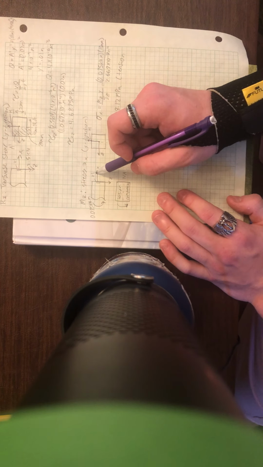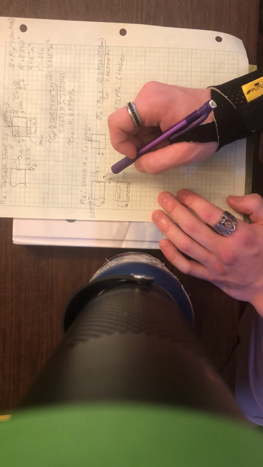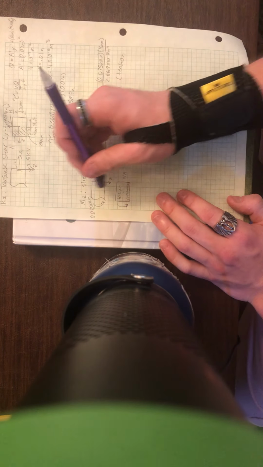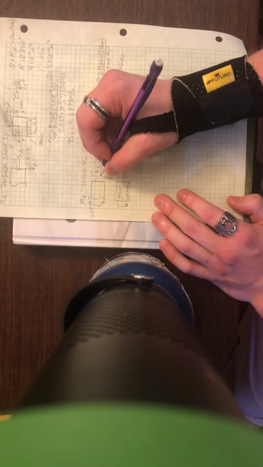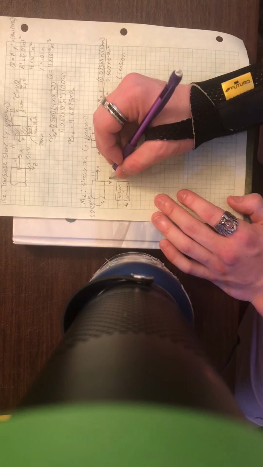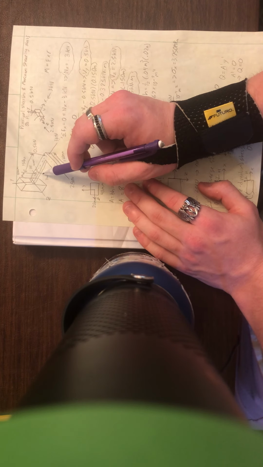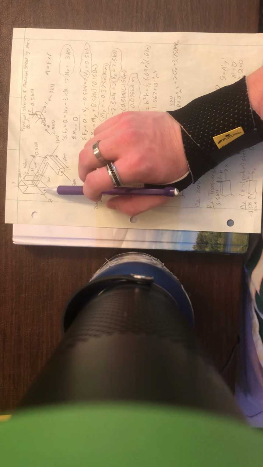Did I draw this wrong? One second. Oh, I did draw it wrong. Moment around this.